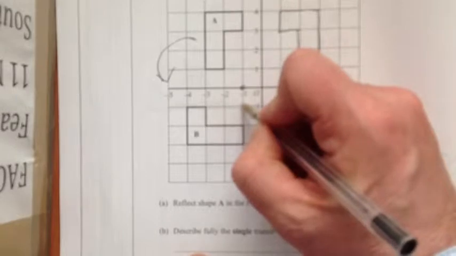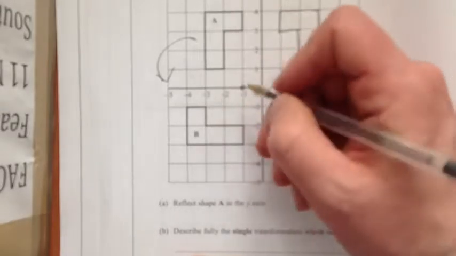We'd really use tracing paper to find out where it is, but it's going to be a rotation anti-clockwise 90 degrees, and it's just a question of finding the centre. So if I take the bottom part here, yes, it's going to be centre 0, 0. It's always worth trying 0, 0. And with tracing paper that will confirm that.